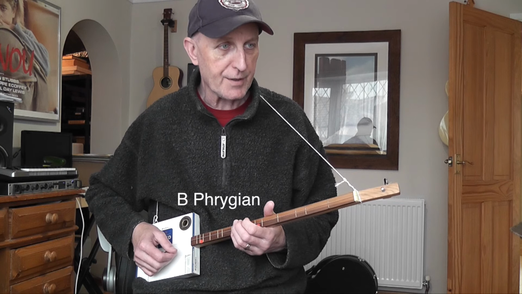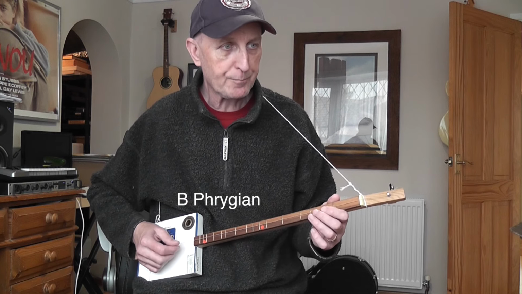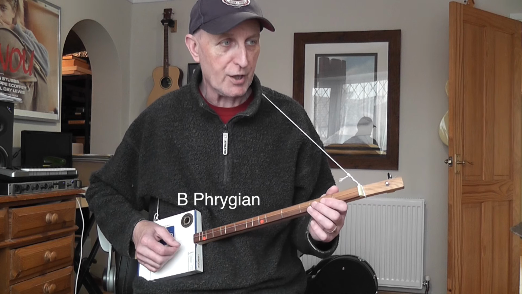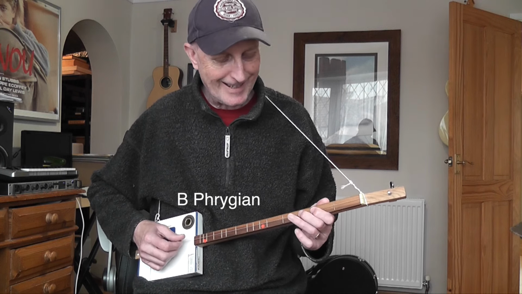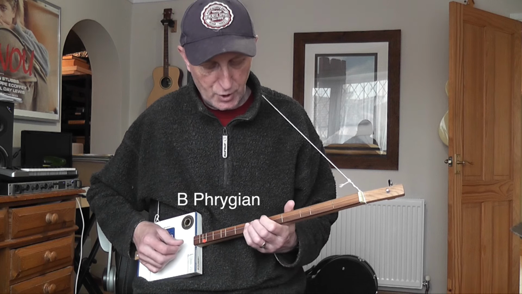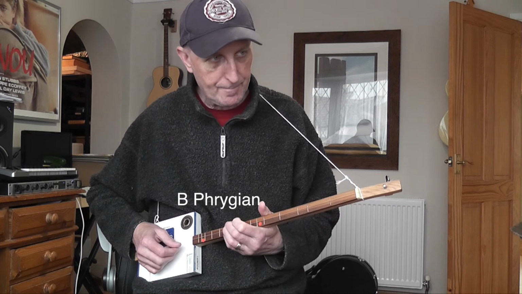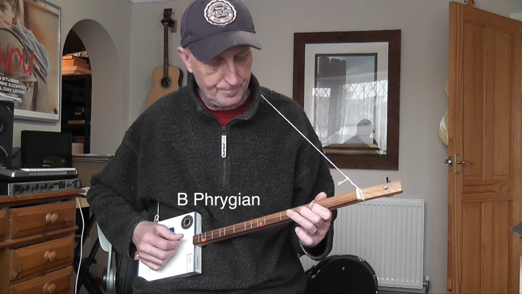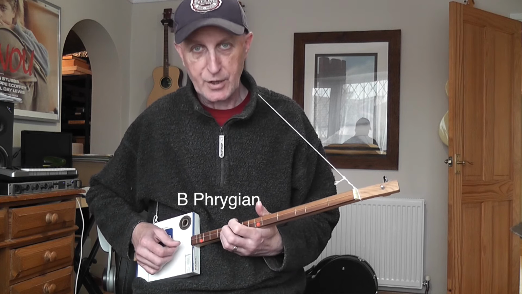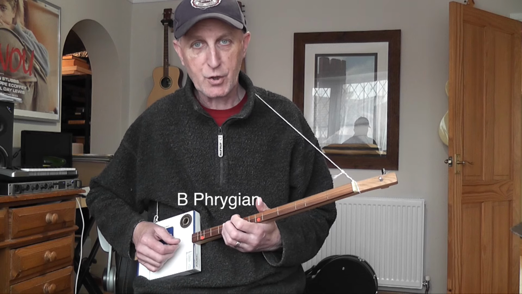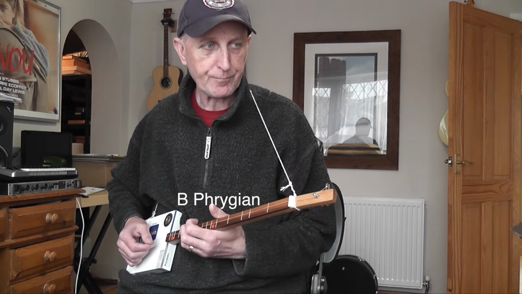Now the 3rd degree of the scale is B, and this is the Phrygian mode, fret number 2. I'll tell you the notes: B, C, D, E, F sharp, G, A, B. So that's the Phrygian mode. Like I said before, I'm not sure how useful that one is.